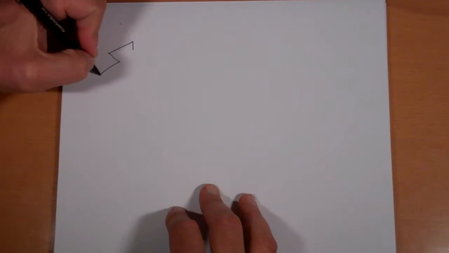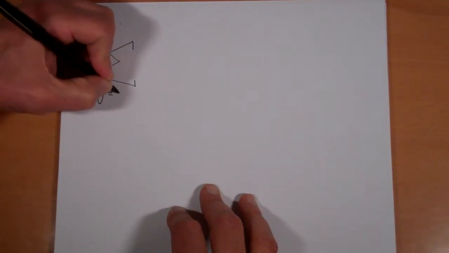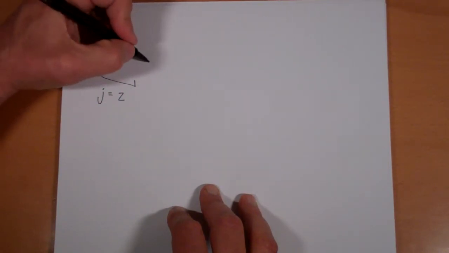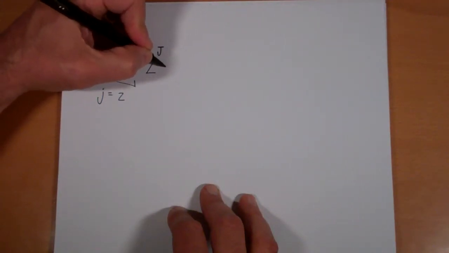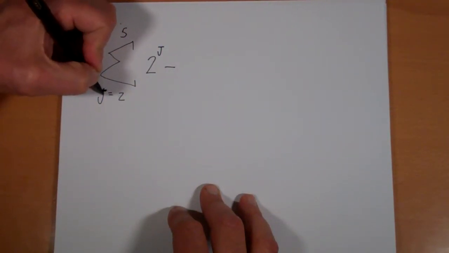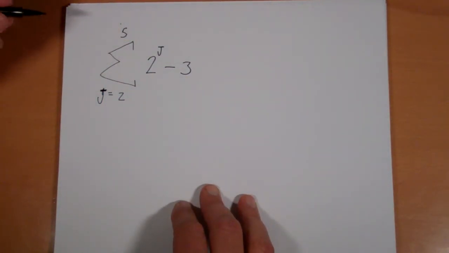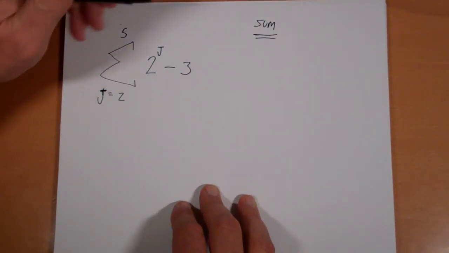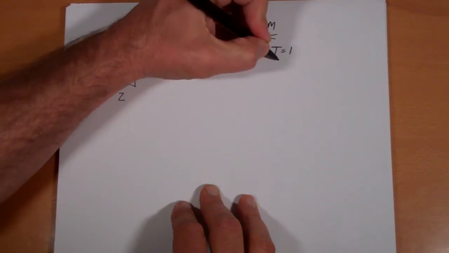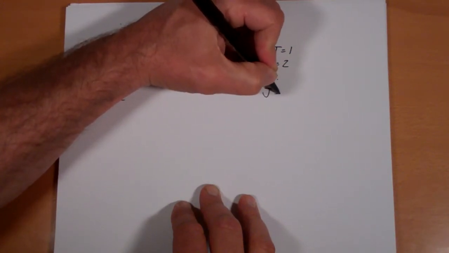So let's do another problem. Let's go sigma, and let's use a j this time. j is equal to 2 to 5, of 2 to the j minus 3. The key here is, first we know we're going to sum, because that's what the sigma means. And we're going to start off with j equal to 2, then j equal to 3, all the way to j equal to 5.